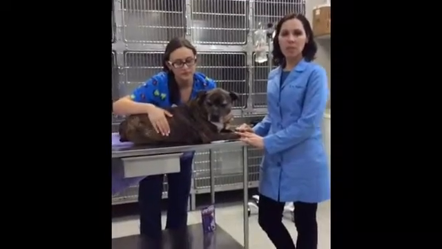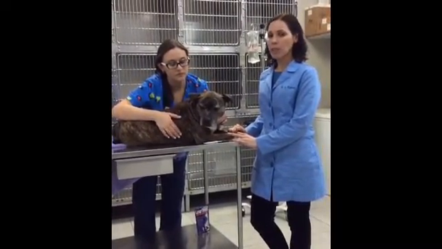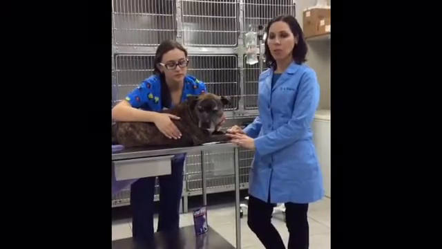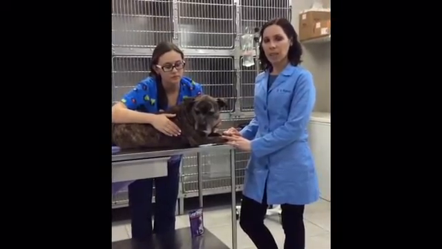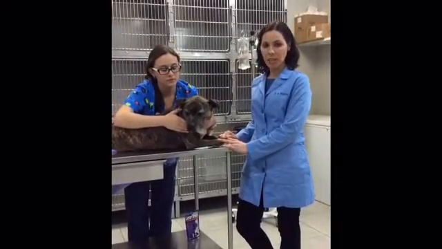Once we have the results on the cytology, which we obtain fairly quickly, we're going to determine what topical medication or systemic medication we're going to use. In the case of topical medication, it can be done in the hospital or it can be sent home with the owner to do at home daily.